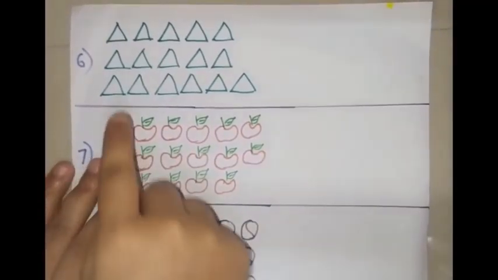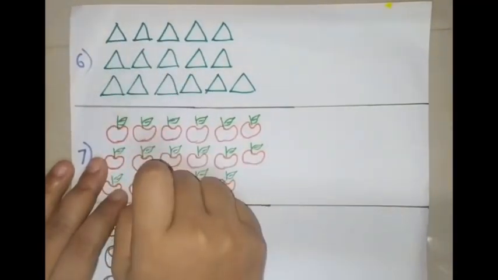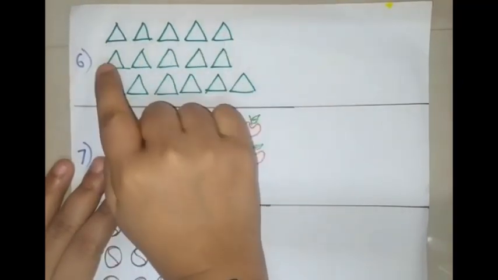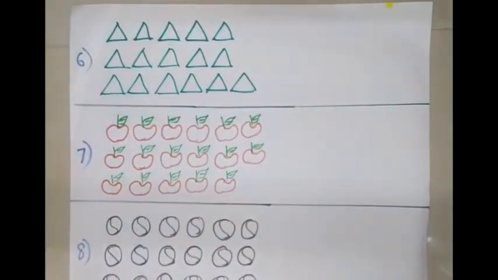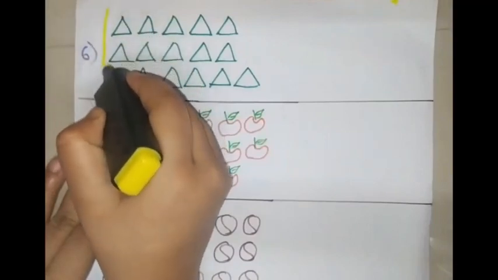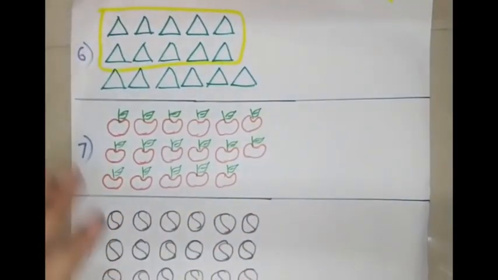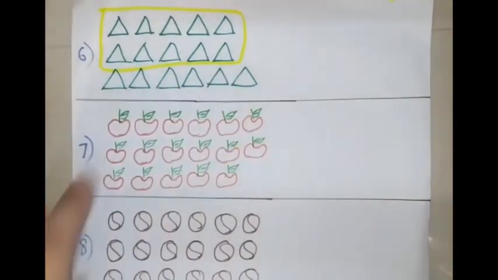Now you can see here many triangles. Now just count them. 1, 2, 3, 4, 5, 6, 7, 8, 9, 10. So we got one group of 10 triangles. Now there are some remaining triangles also. Let's count them. 1, 2, 3, 4, 5, 6.